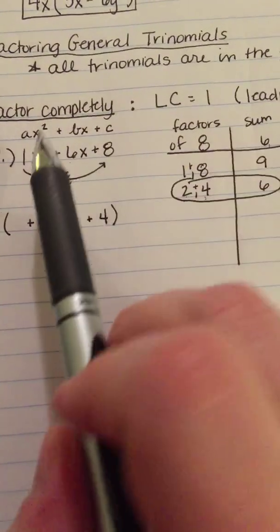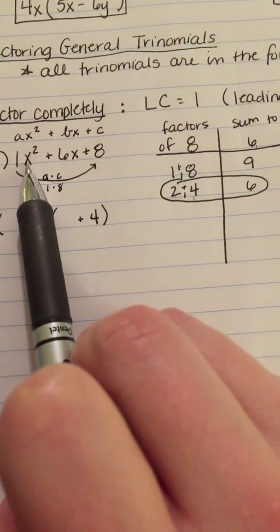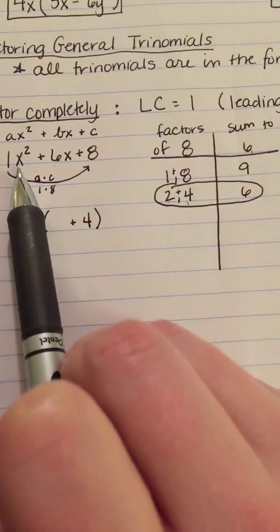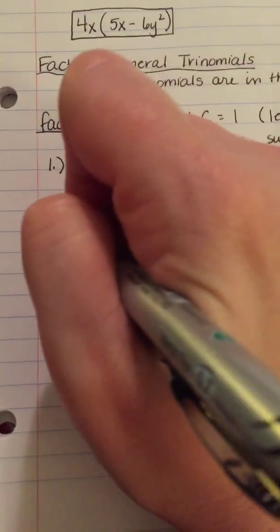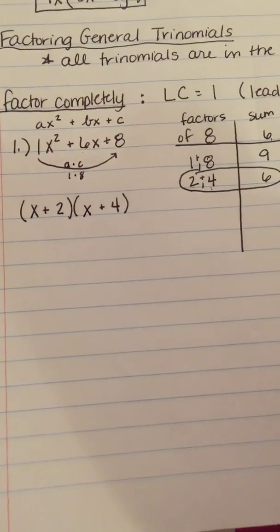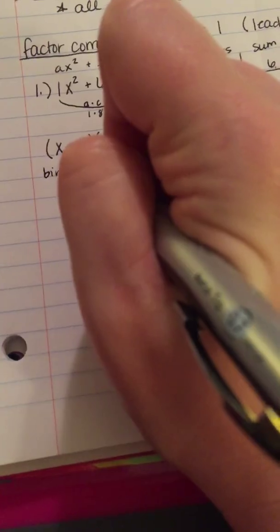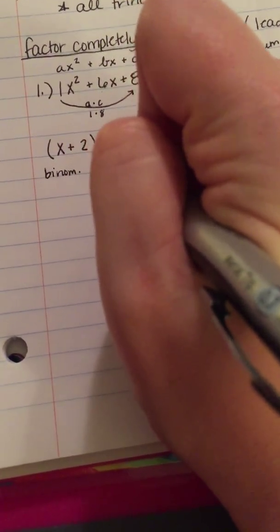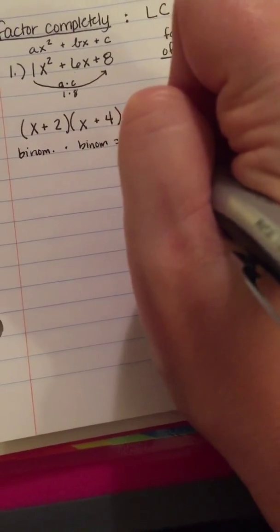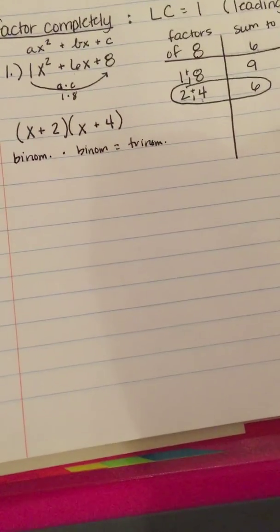Now I need to figure out how to break out this x squared. So what times what gives me x squared? That's x times x. Because, again, remember, a binomial times a binomial gives me a trinomial.